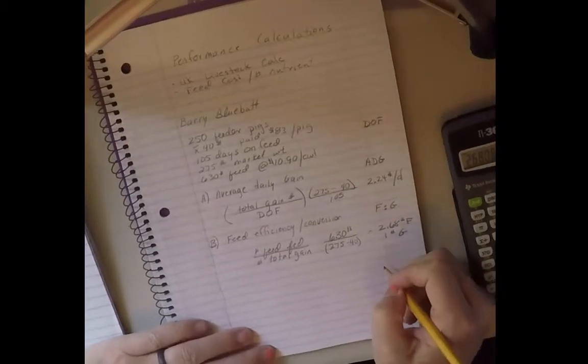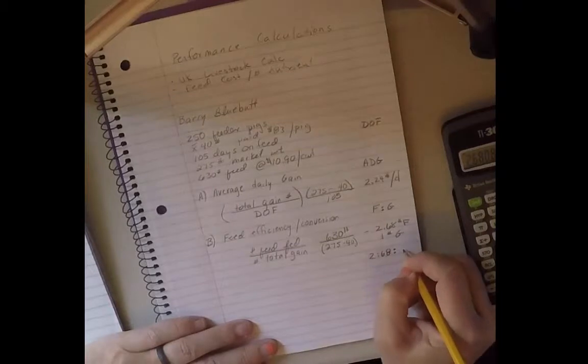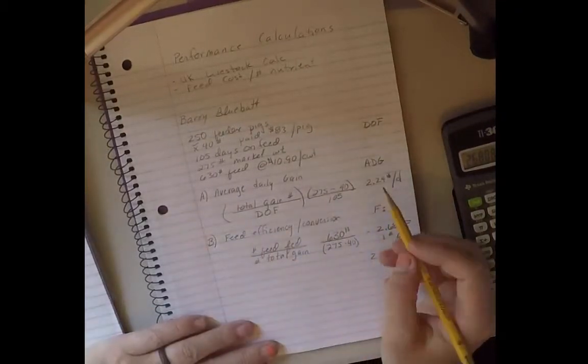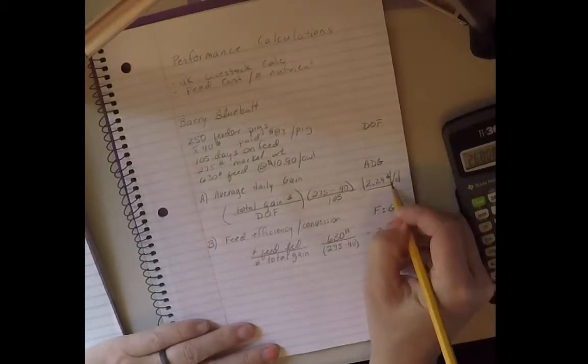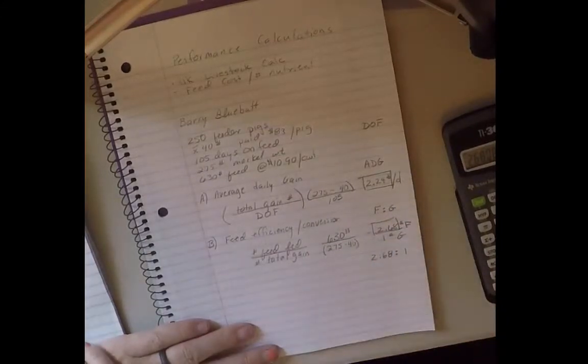The nomenclature for that would be to write 2.68 to 1. It's kind of like a ratio. But just so you know, on Blackboard, when you submit this, these are the values you're going to enter to determine if they are correct or not.